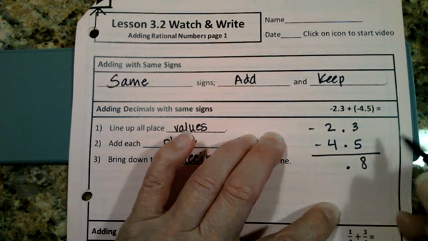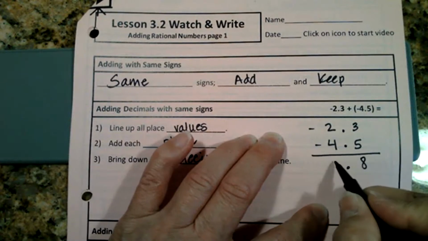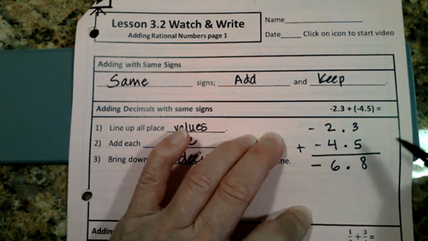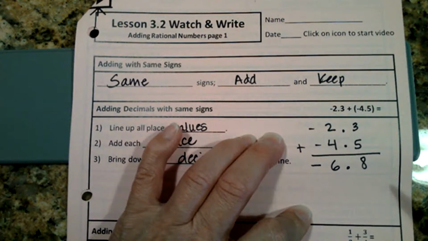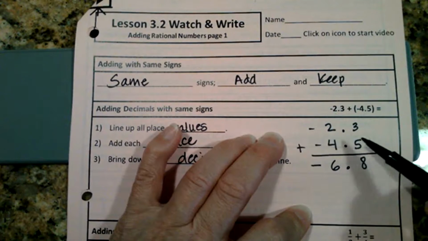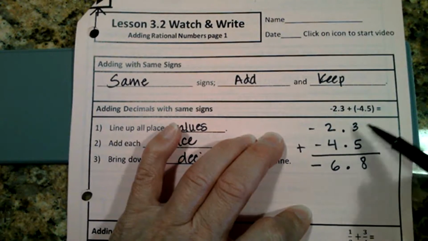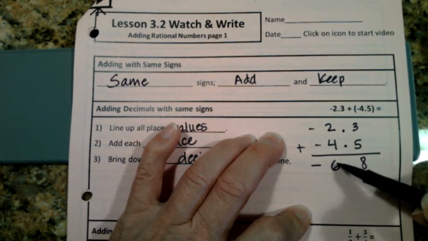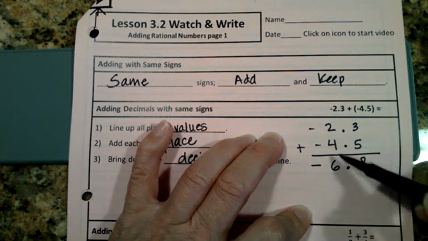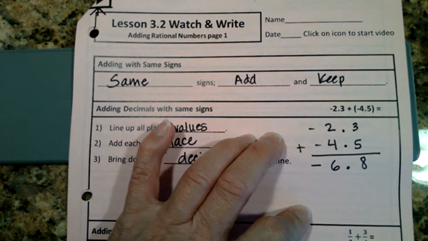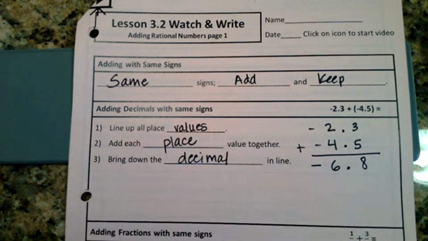Okay, so that's what we're going to do. 5 plus 3 is 8. 4 plus 2 is 6. And since they're the same sign, negative, we keep the sign. Same signs, add and keep. We have negative 2.3 plus negative 4.5. We line up all of our place values, so the tenths places are together, the decimals are together, and the ones places are together. Make sure they line up, add them together, keep our decimal in line, and then keep the same sign. Same signs, add and keep. Okay? Adding decimals with the same sign.